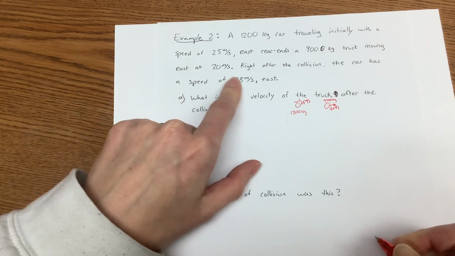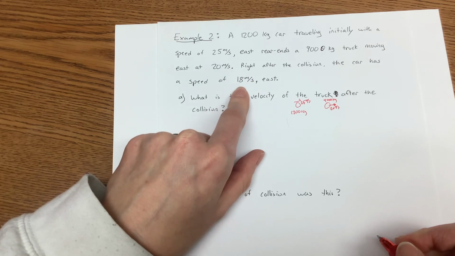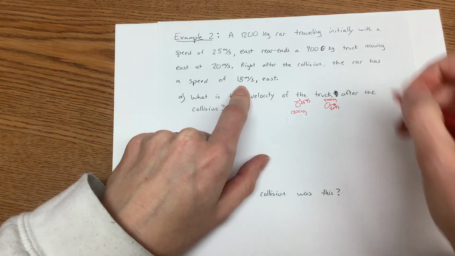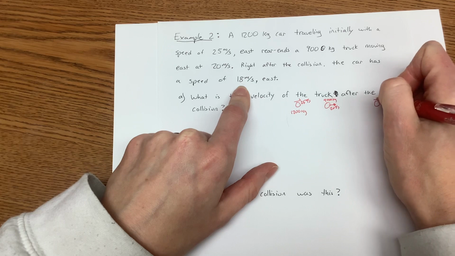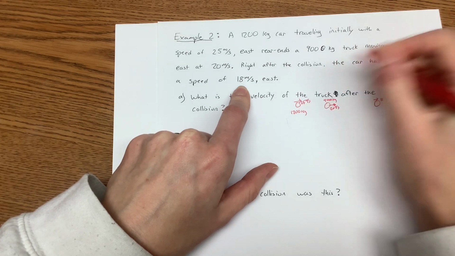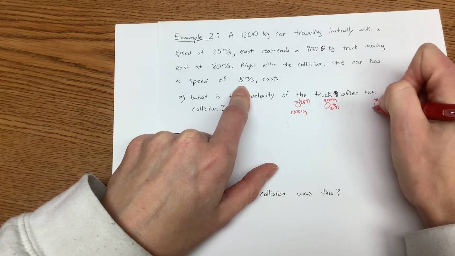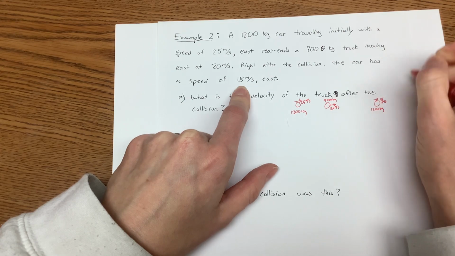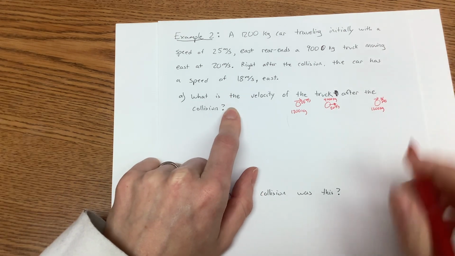That's why they ran into each other, okay? Right after the collision, the car is going with a speed of 18 meters per second east. So it's slowed down to 18 meters per second, but it still has the same mass, unless it drops in pieces. What is the velocity of the truck after?